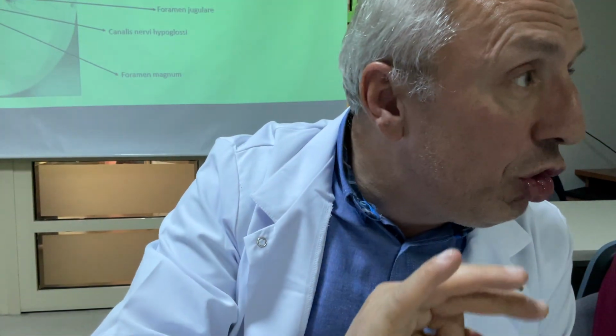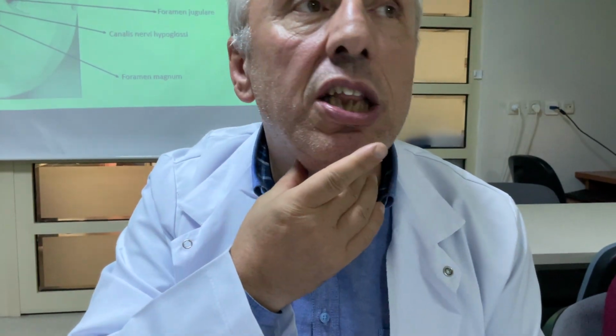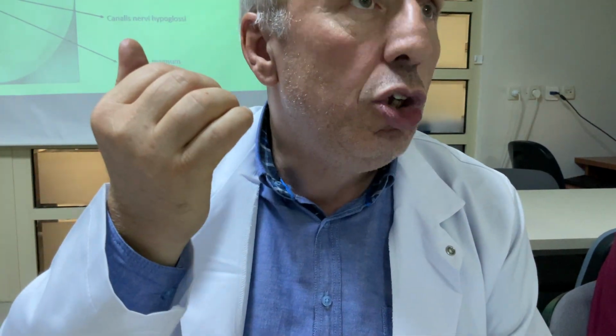In the facial nerve, we have parasympathetic nerve fibers, which are GVE. Parasympathetic nerve fibers inside the facial nerve innervate most of the salivary glands: the submandibular gland, the sublingual glands, the palatine glands, and the lacrimal glands.